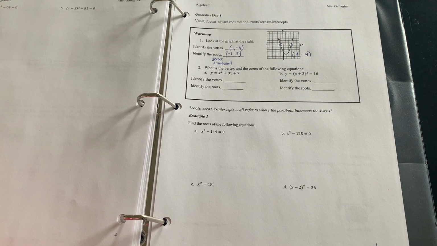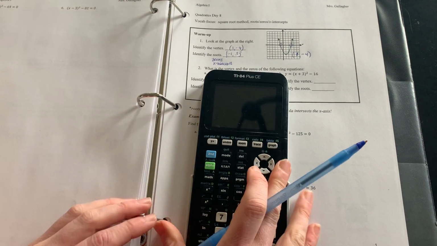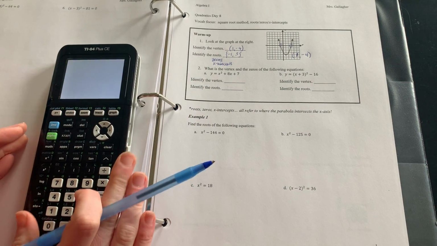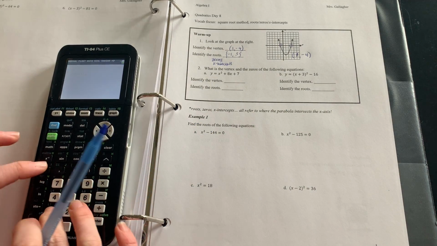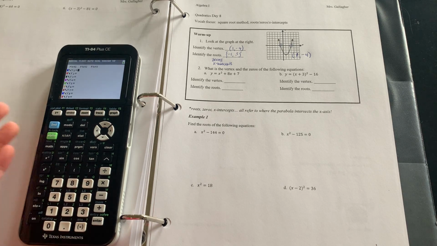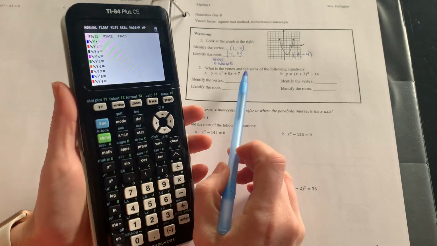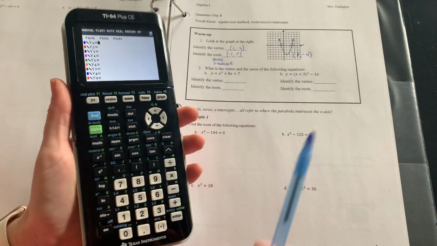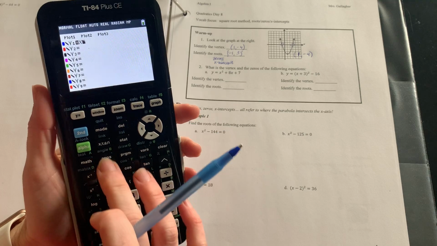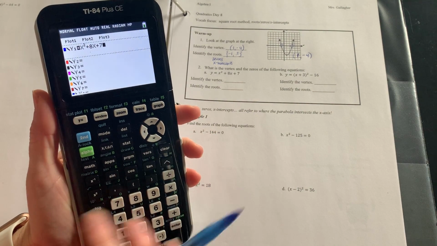So what is the vertex and the zeros of the following equations? You may not know what this equation looks like. In fact, I don't expect you to at all. So I'm going to clear my calculator out. Second plus 7, 1, 2. I'm going to go to y equals and type in the equation that I'm given in A. So x squared plus 8x plus 7.